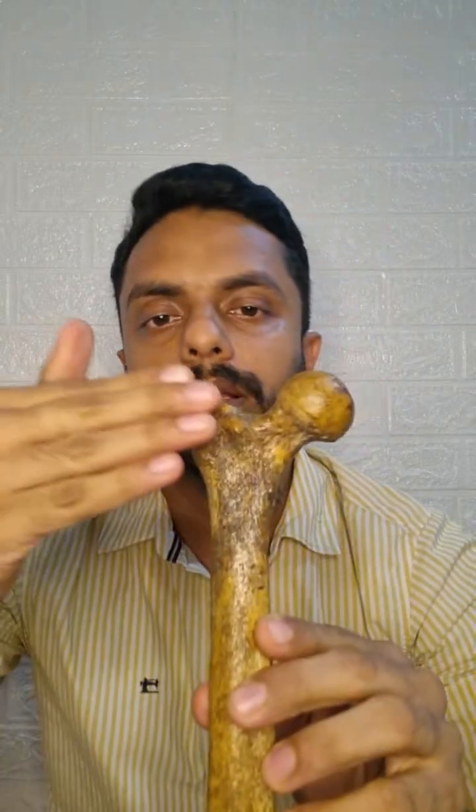Starting with the head of the femur, we remember the first one I told you about, the fovea capitis, which is the insertion point of the round ligament. And on the other side you have the greater trochanter, which has three surfaces. There is an anterior surface, a lateral surface, and a medial surface which is coming inside. So this is the anterior surface, the lateral surface, and inside you can see there is a depression. That depressed area is called the medial surface of the greater trochanter.